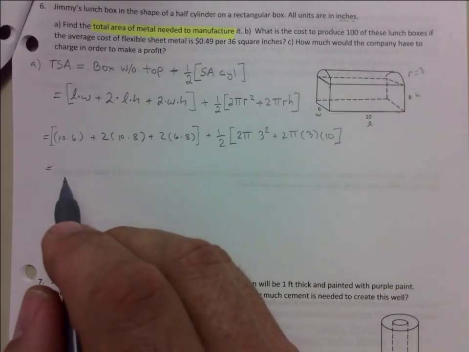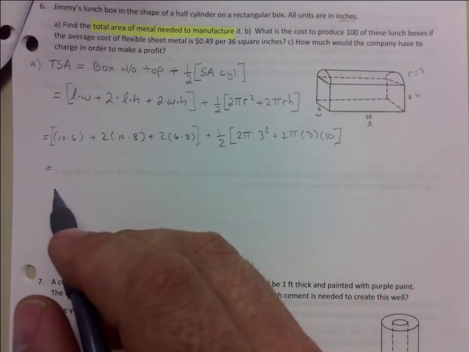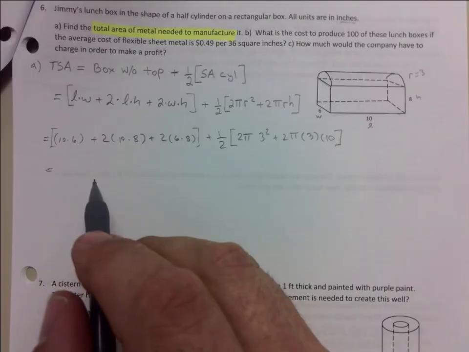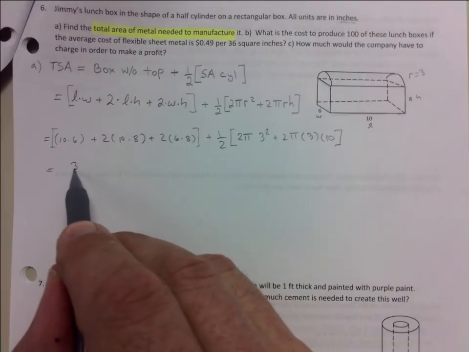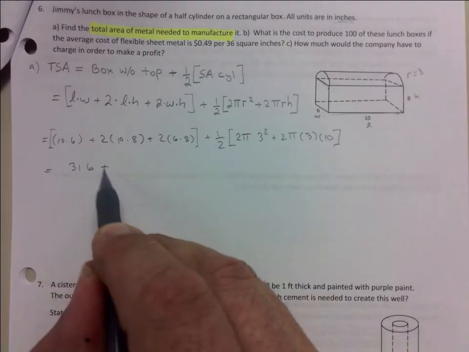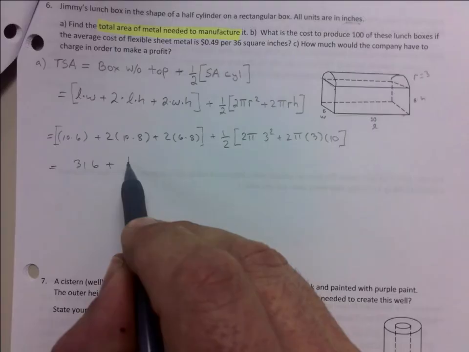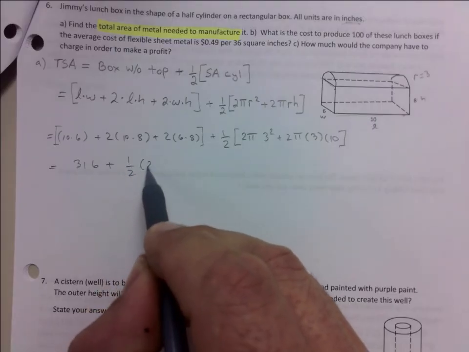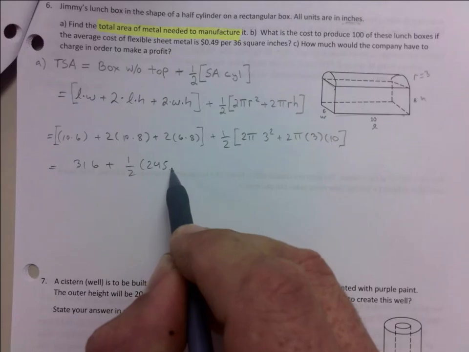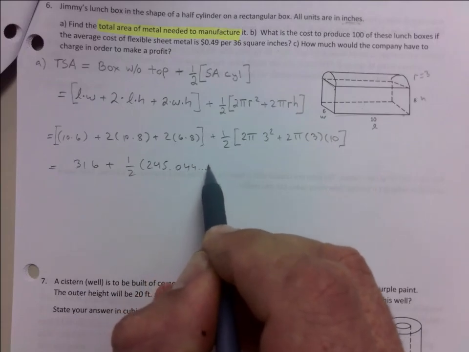I'm just going to fast forward this part. So if you clean that up, the box you get 316, and then this part, it's half of 245.044, and that keeps going.